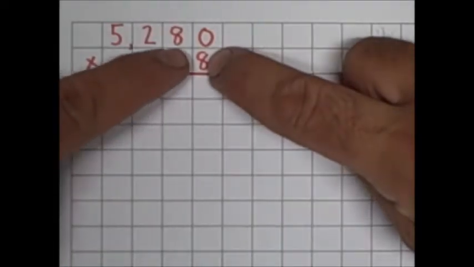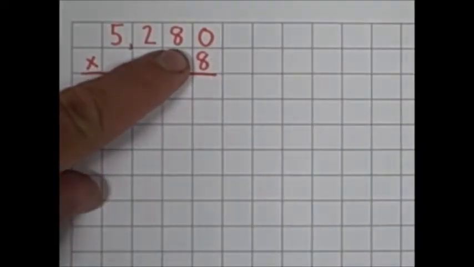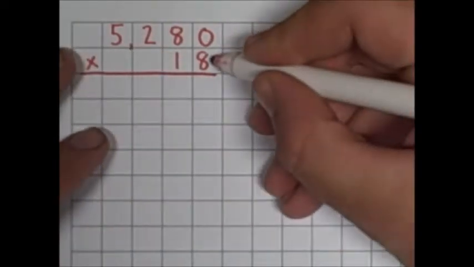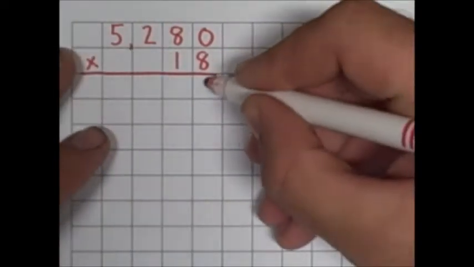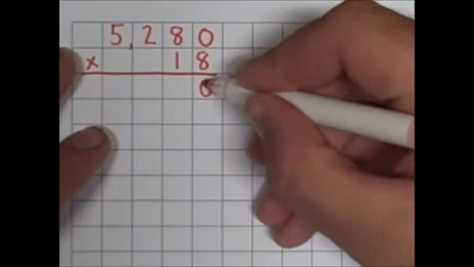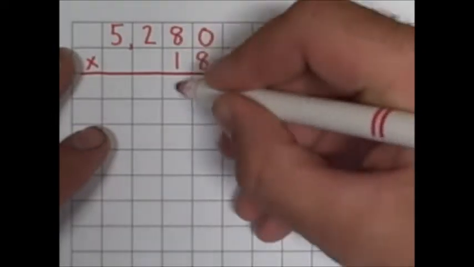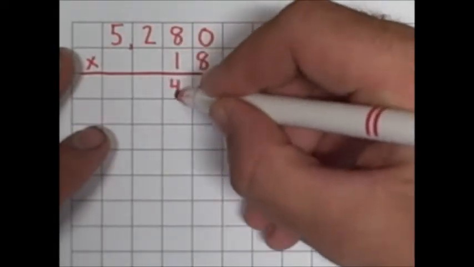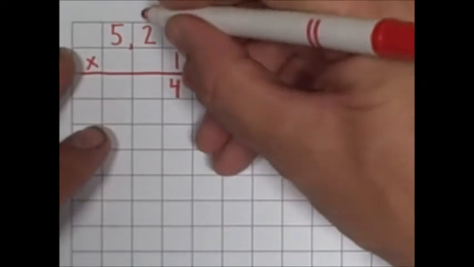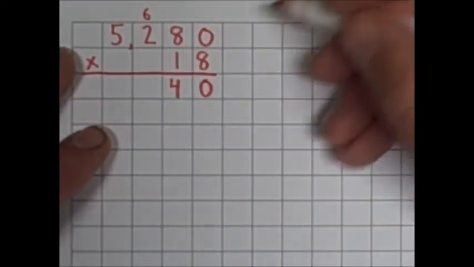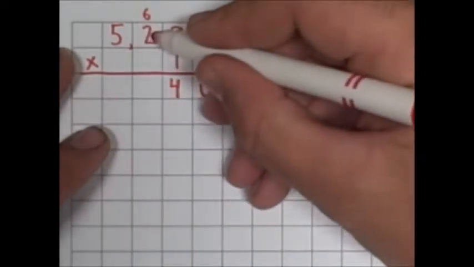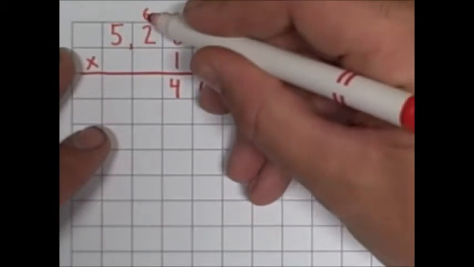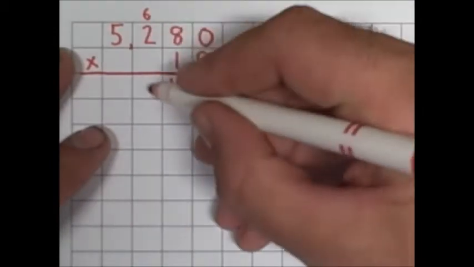It's almost like you could just disregard that 1 in the tens place for now. Following the 0 property of multiplication, 8 times 0 is 0. 8 times 8 is 64. Write the 4. Regroup the 6 into the hundreds place. 8 times 2 is 16. Plus 2 more is 22.